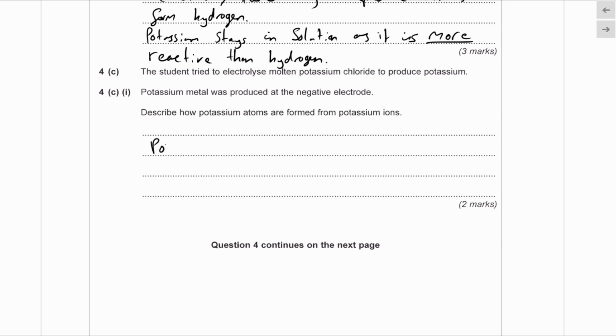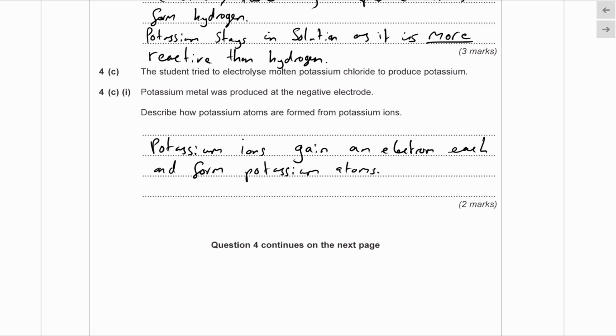Okay, so potassium ions gain an electron. Okay, potassium is in group 1, so it has +1 ions. They only need to gain 1 electron. So potassium ions gain an electron each and form potassium atoms. Okay, alright, let's move on.